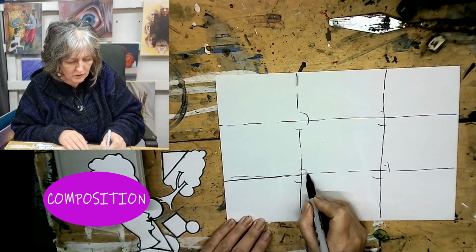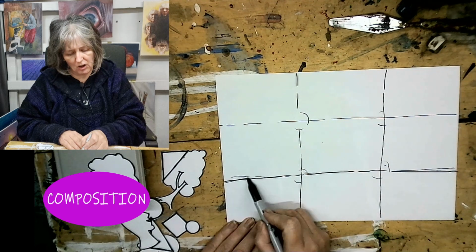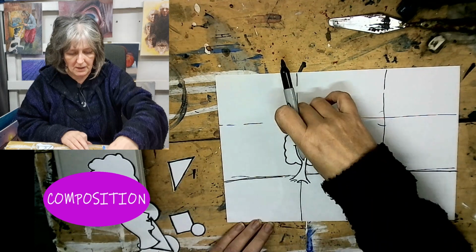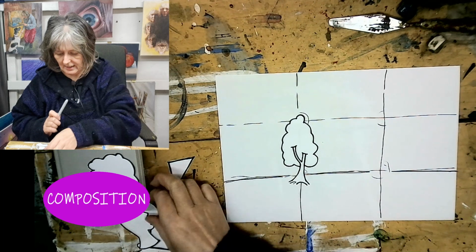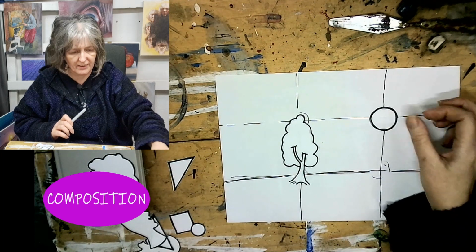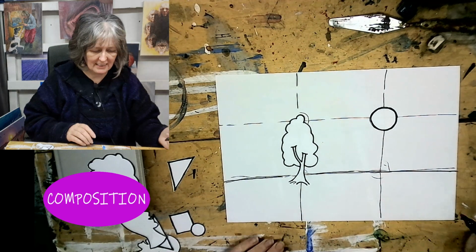Like here, if I put the horizon along that third, maybe put a tree on that third and a sun there, you can see how it's quite pleasing.